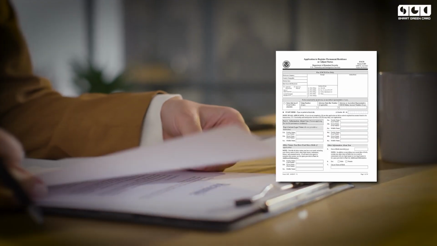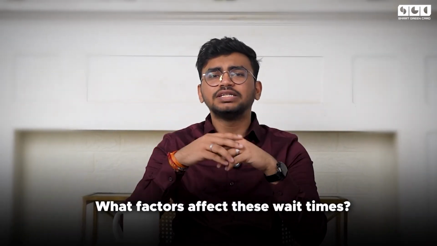Let's talk about the green card wait times. This is the part of the green card application process where you wait for your priority date to become current. Once it does, you can move on to the next step, like filing for adjustment of status, Form I-485, or attending a visa interview. It's like waiting in a long queue, but understanding this step is the key to knowing when you can proceed. So what factors affect these wait times?